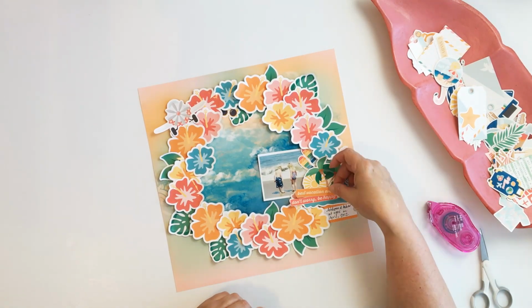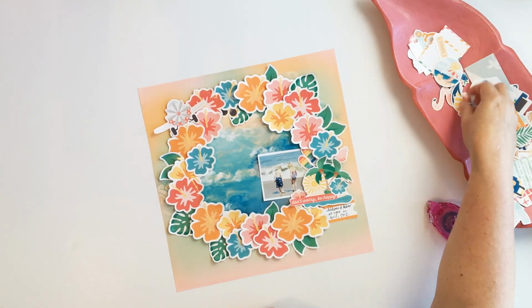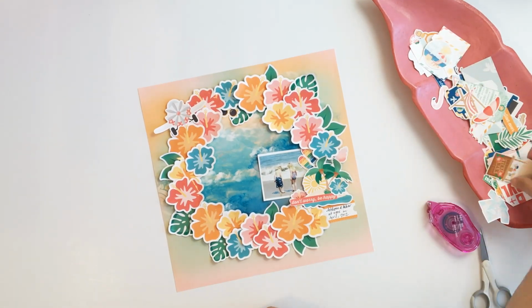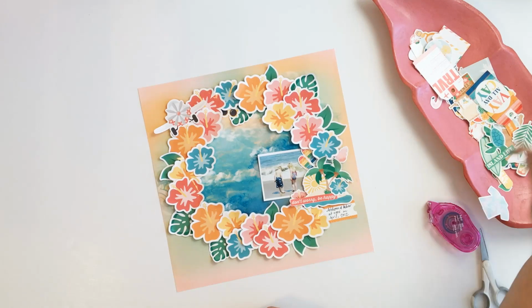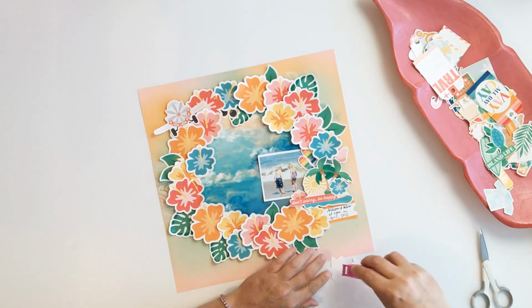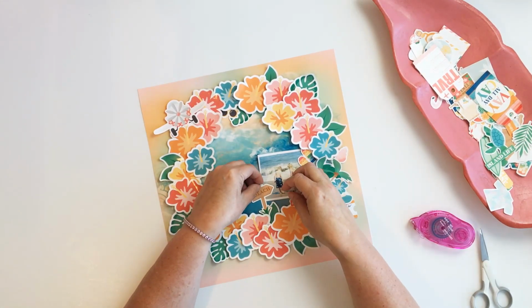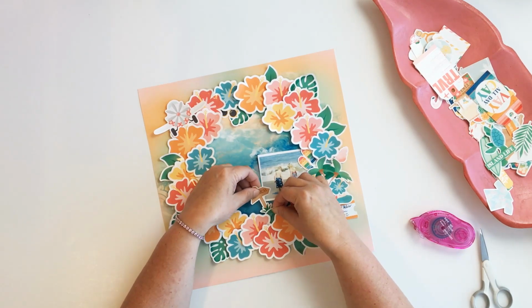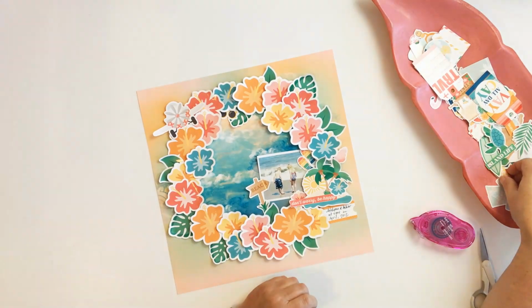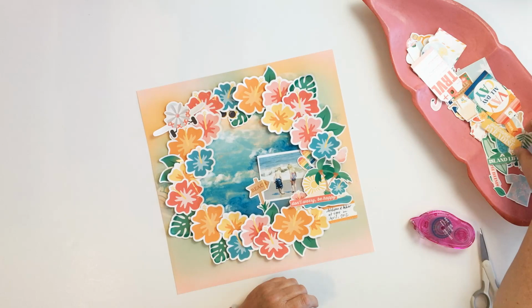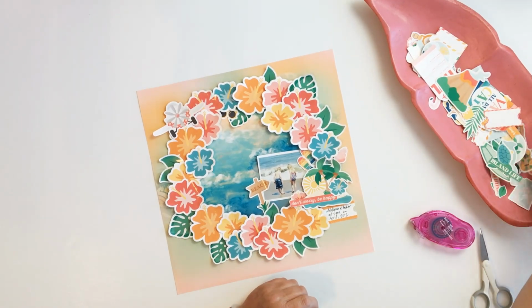I'm going to write out my journaling here just a little bit, and debated whether it needed another word strip, but I think that one is just fine. And then also using this little beach sign, another one of my favorites.